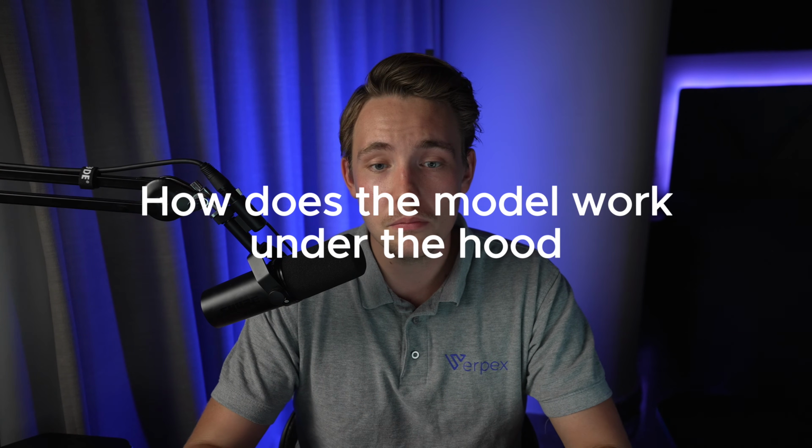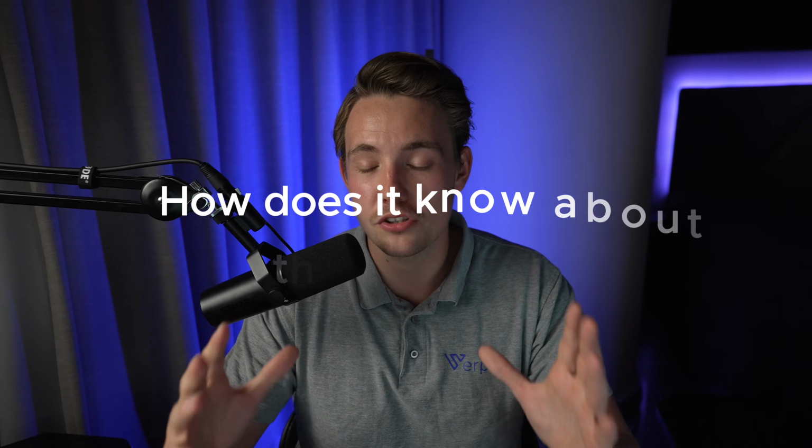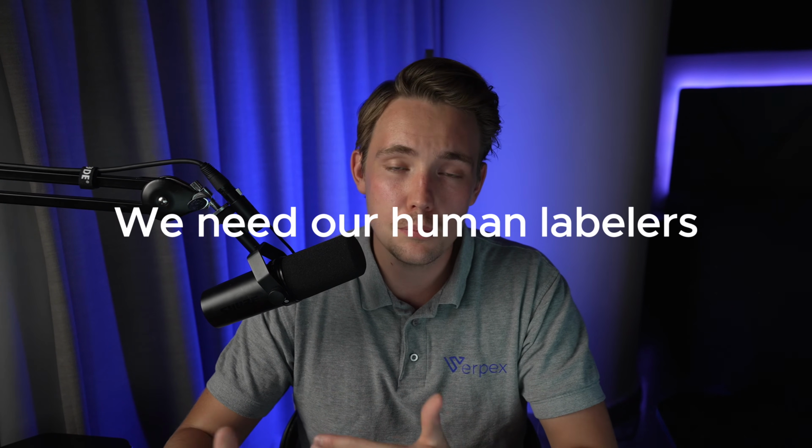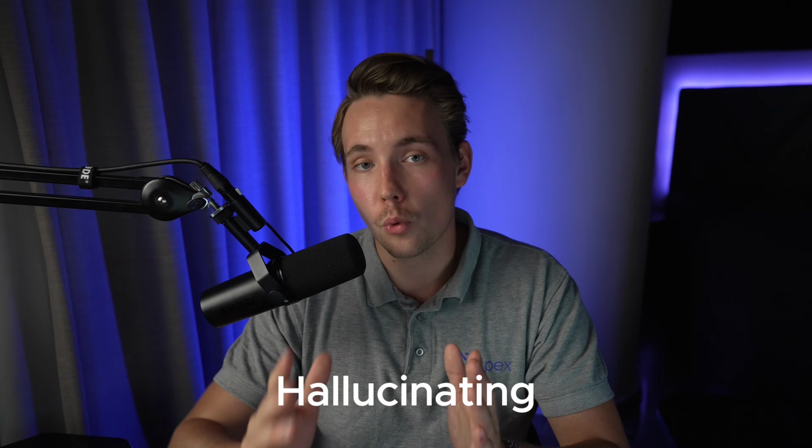It's really simple. It's not easy to do, but it works on a very high level, and that's where the complexity comes in. So it's actually really important when you're using these tools to know how the model works under the hood, what type of data it is trained on, how does it know about this specific thing here. We need our human labelers, so it's going to be based on that, but it's also just going to be based on some random articles from the internet, and then it's just going to generate it step by step or word for word.